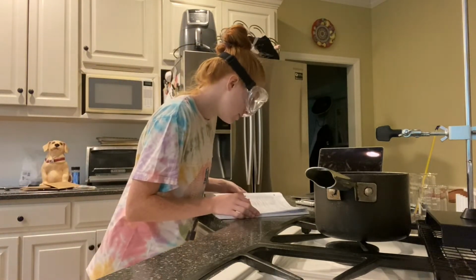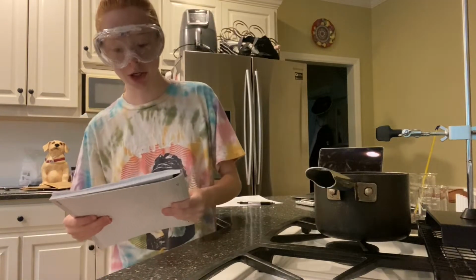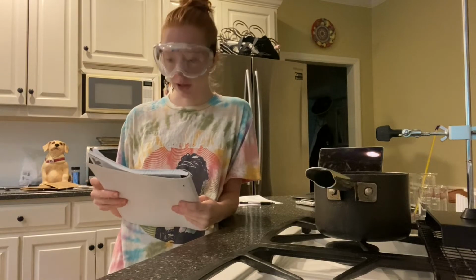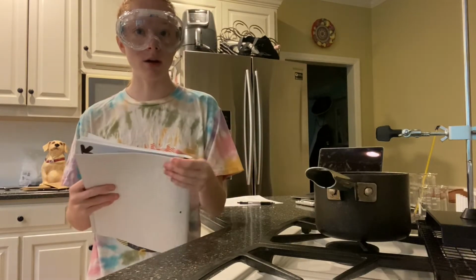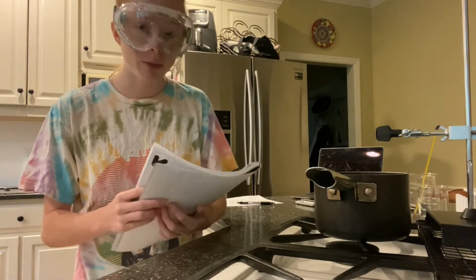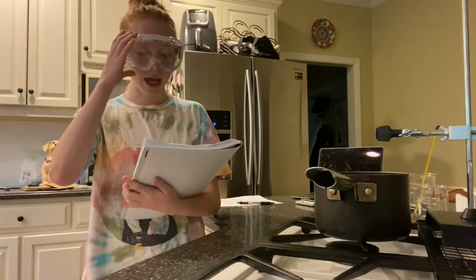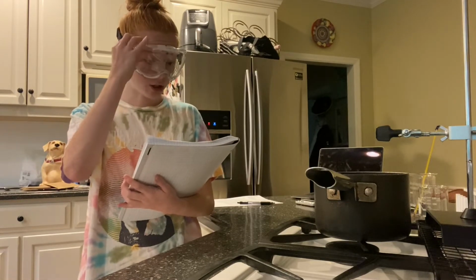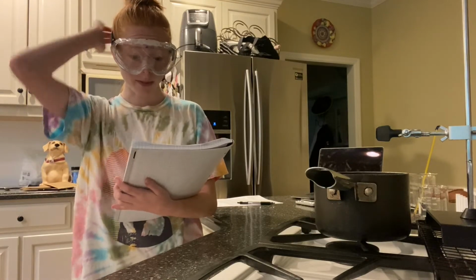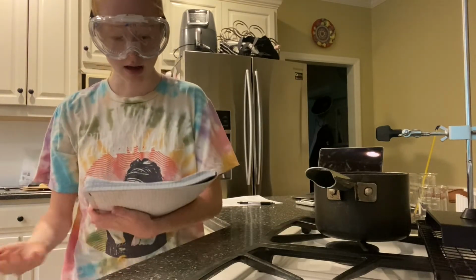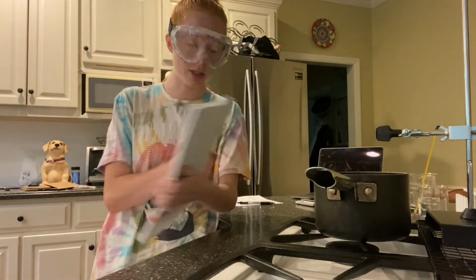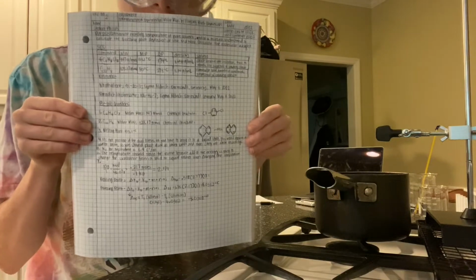Today we are going to be doing experiment number 2, determination of experimental molar mass by freezing point depression. The purpose of this lab is to determine the freezing temperature of a pure solvent and of a mixture, and to understand and calculate the freezing point depression of the mixture, and then to calculate the molecular weight or molar mass.